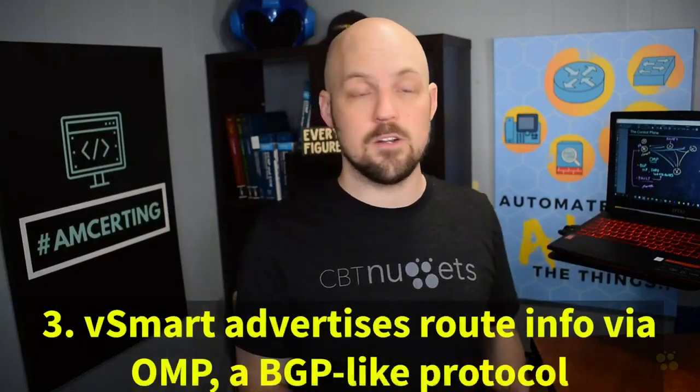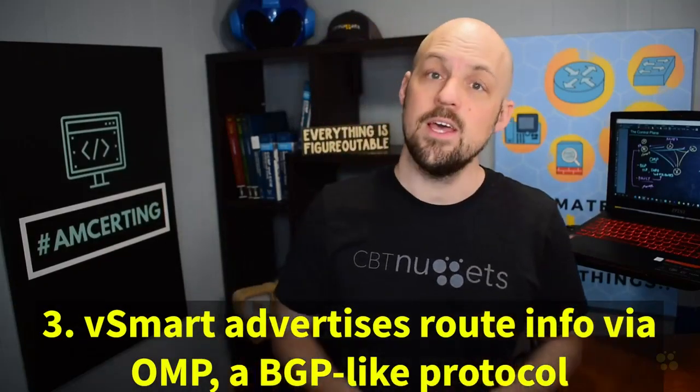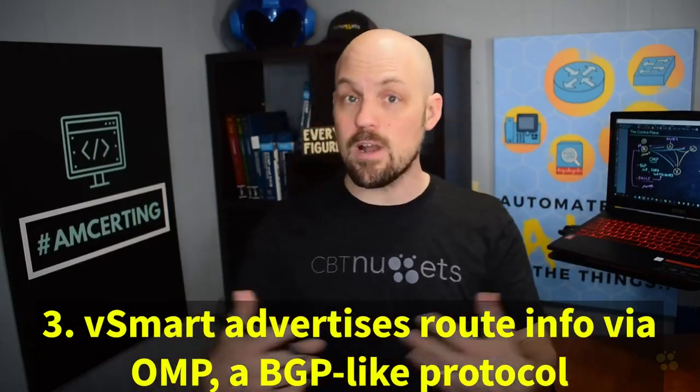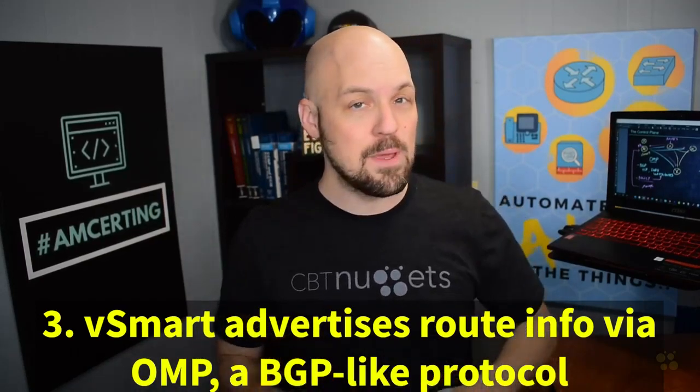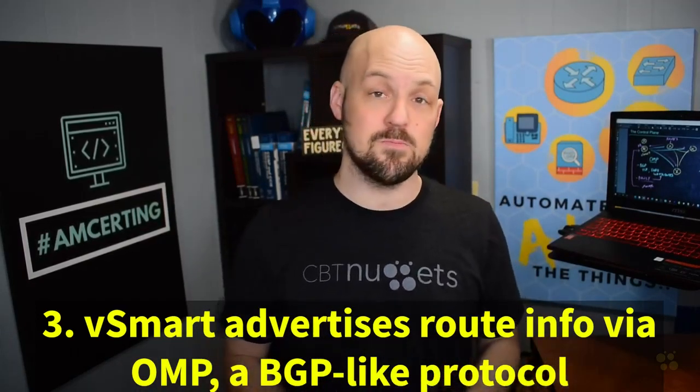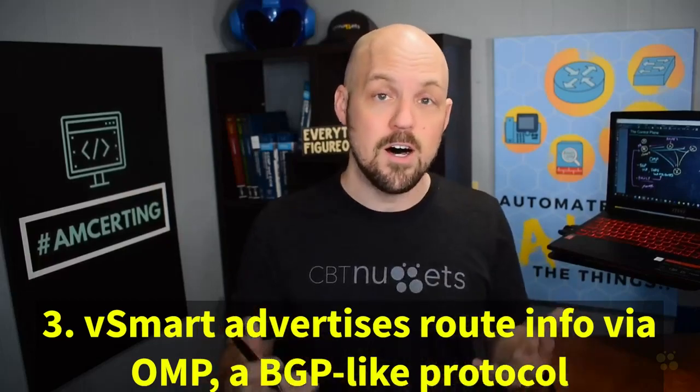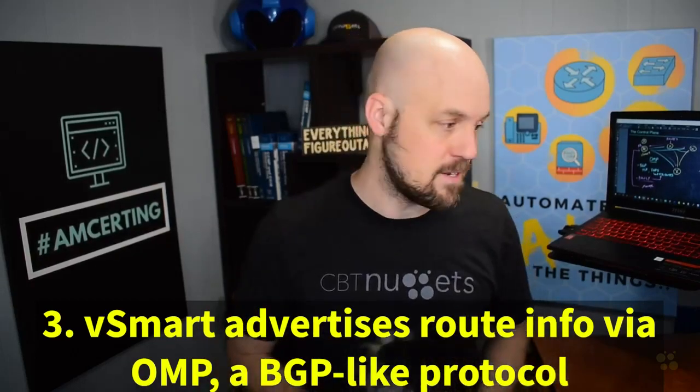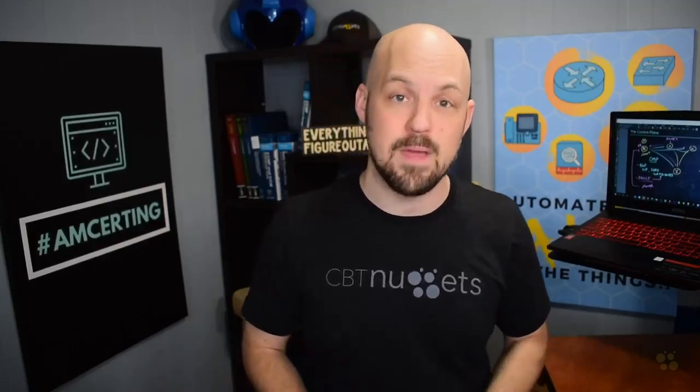And as we saw, vSmart rather, is going to turn around and it's going to advertise routes and learn routes via OMP. OMP is that BGP-like protocol, and it's really what we're running all of our SD-WAN on from a routing perspective. The OMP we can use to enforce policy that we've defined in vManage, and we push that out to our edges via this protocol.